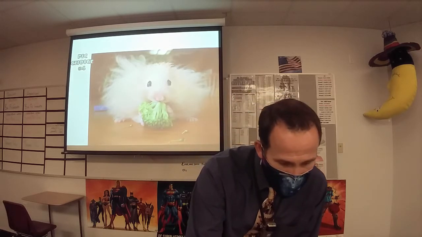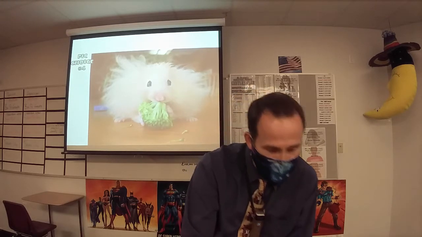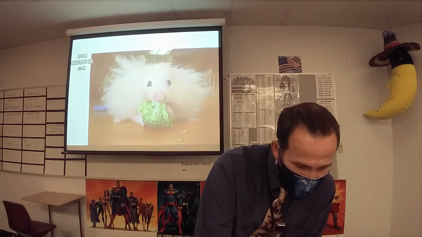Group 4. And simile? Okay, the gerbil's fur is as fluffy as the trees from the Lorax. I would accept. And metaphor? The gerbil is a smashed up piece of trash. I would accept also.